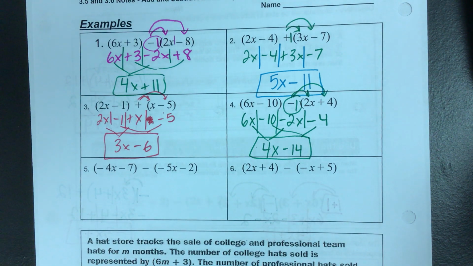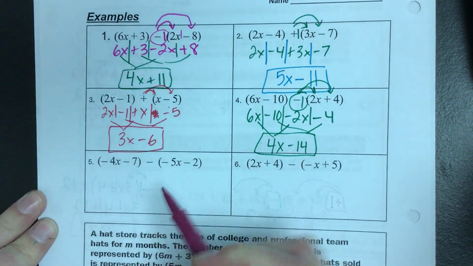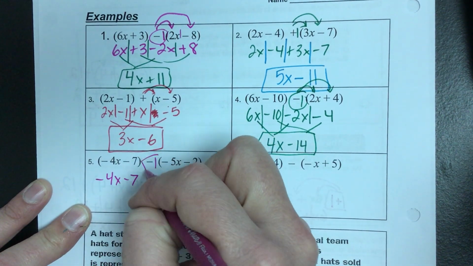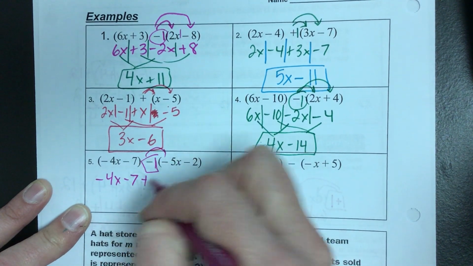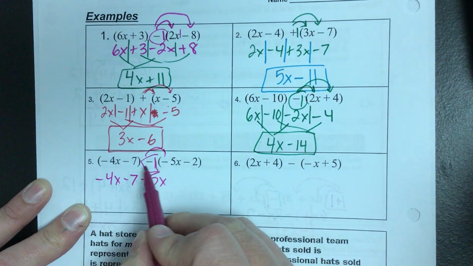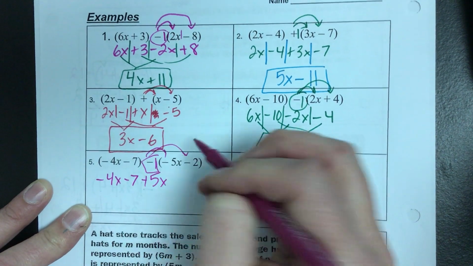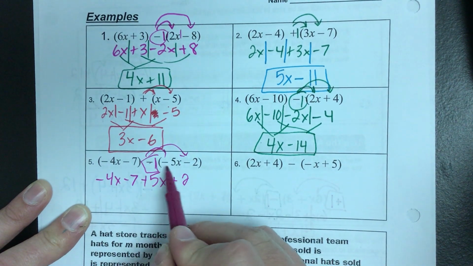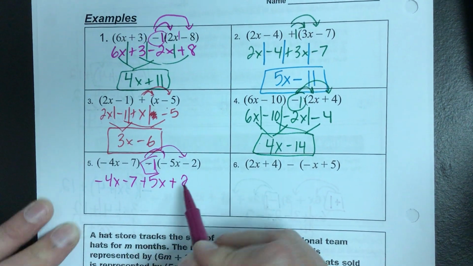Let's try these. These are looking like a lot of minuses. So negative 4x minus 7, that just stays. And this is negative 1. Let's give it away. Positive 5x. Why? Because a negative times a negative is a positive. Positive 2. Why? Because a negative times a negative is a positive. Minus a minus is actually adding.